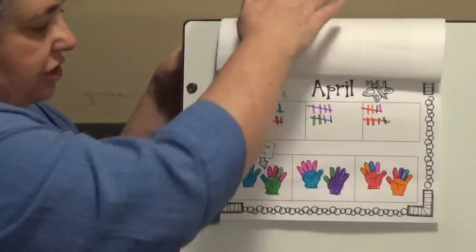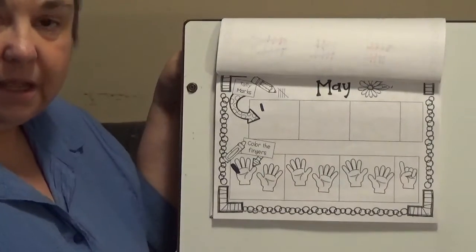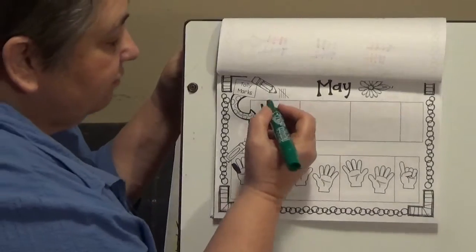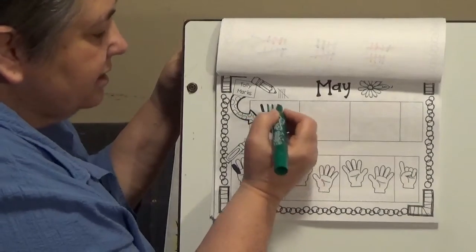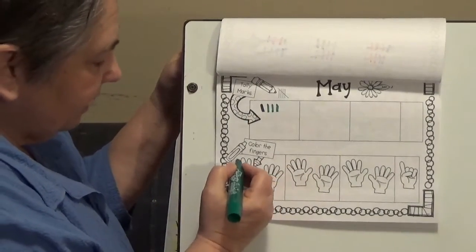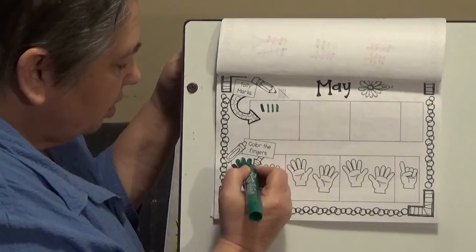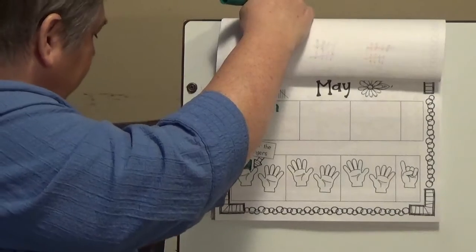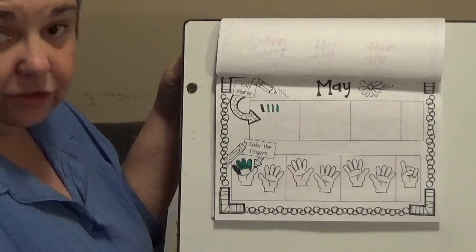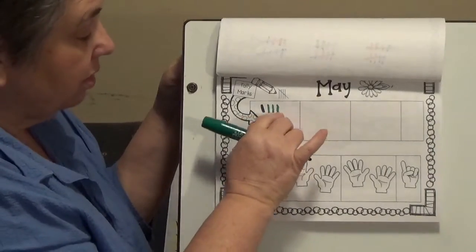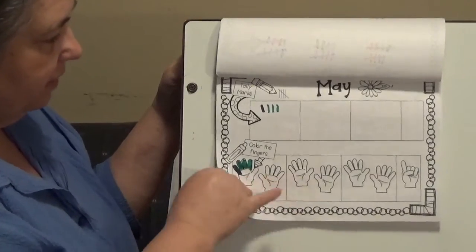We'll turn the page. There's April, and we are in May now. So we were going to need to make some tally marks for Saturday, Sunday. Today is Monday, so we will do 3 fingers today. So let's see. Ethan, when do we get to zing? Good, tomorrow. That's right, because we have 4 and a line through. Tomorrow we'll get to zing. We always get to zing on 5.